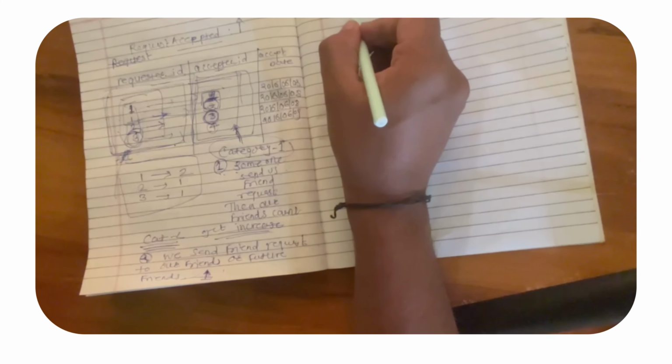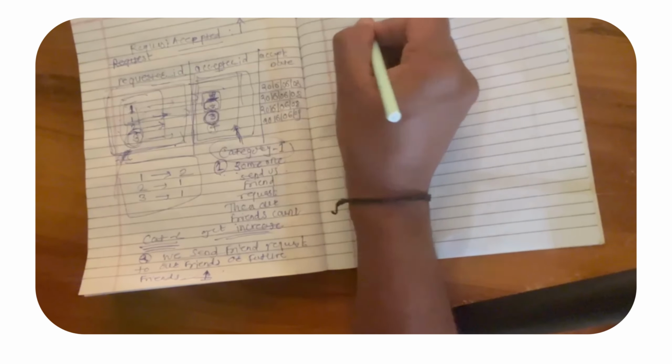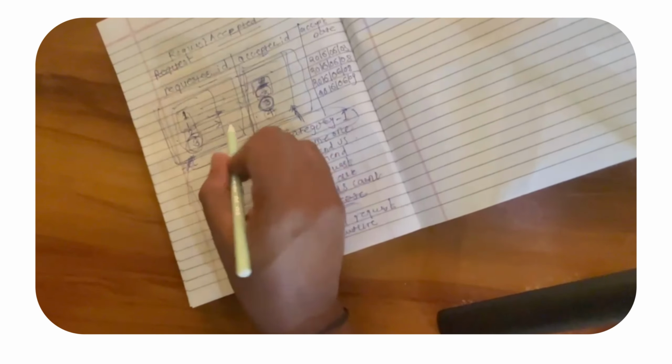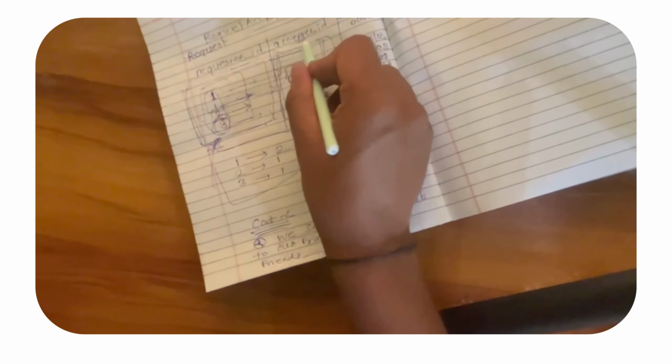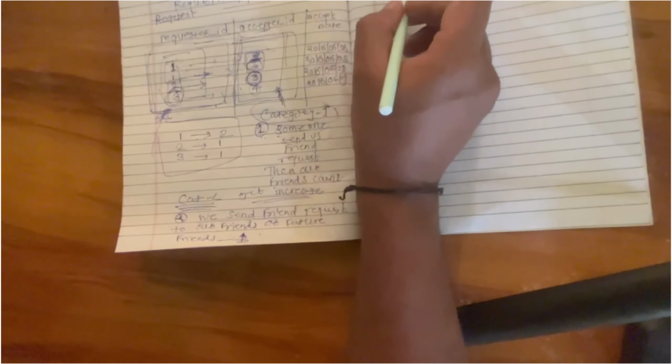So what we want here, we will do one thing. I will merge request ID and accepted ID together. I will do union all, because I want duplicates also.